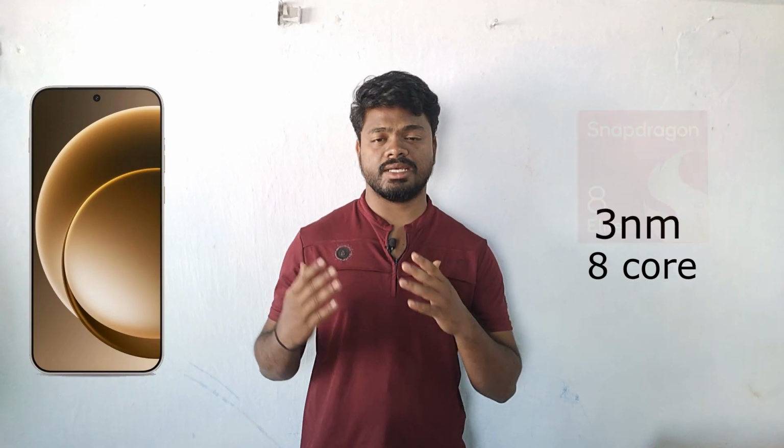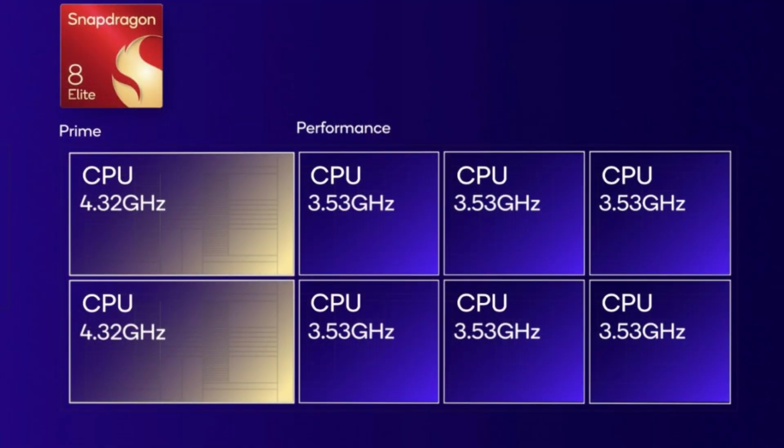But the thing is that the OnePlus 15 comes with the 8 Elite Gen 5, which has slightly overclocked cores than the last generation 8 Elite.